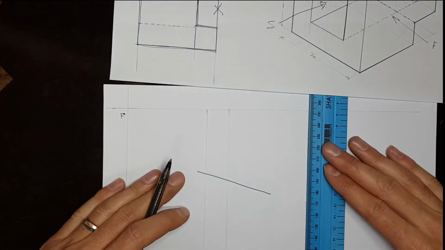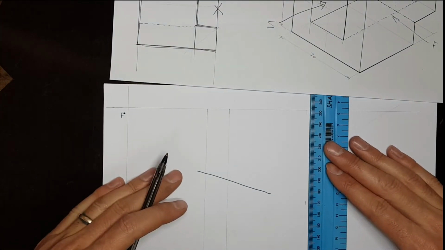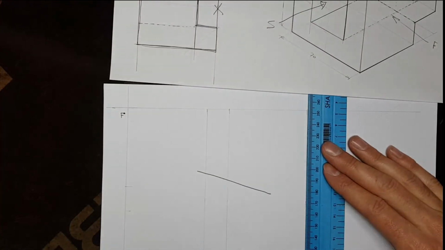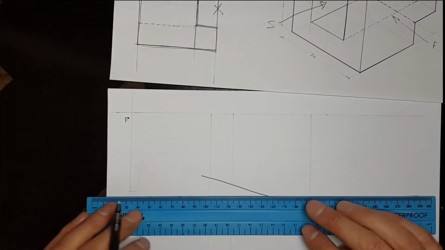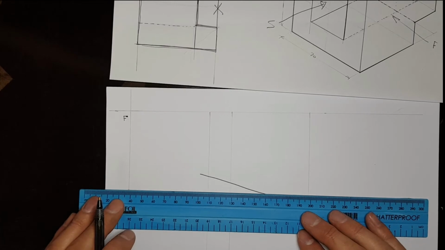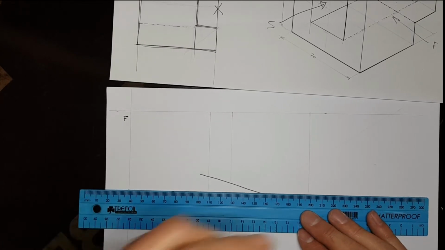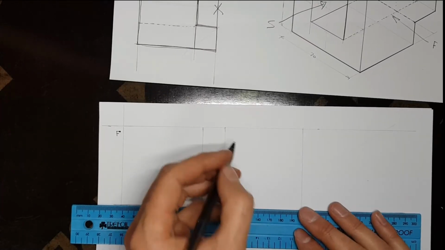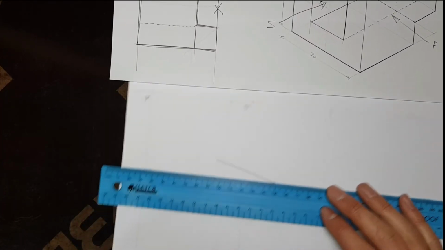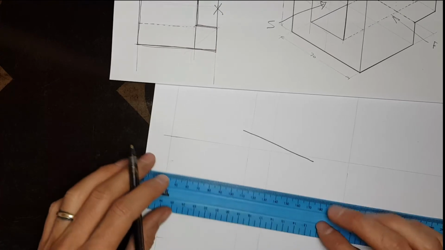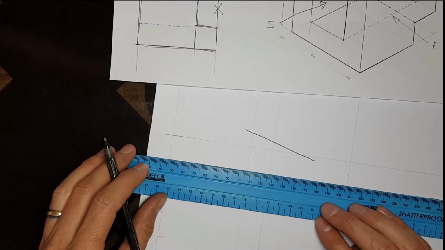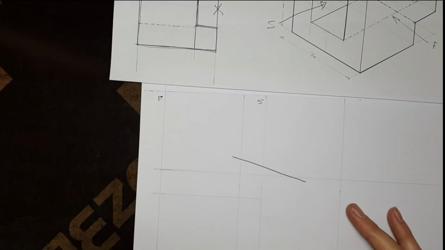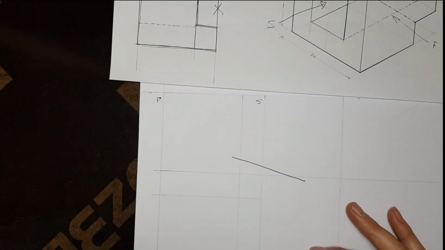And then you'll continue to construct your main views. And remember, we're going top, front, and side, so that's going to be front, side on this side, and the top over here. Let's draw that square out. You could just draw it, it doesn't have to go all the way across the page.